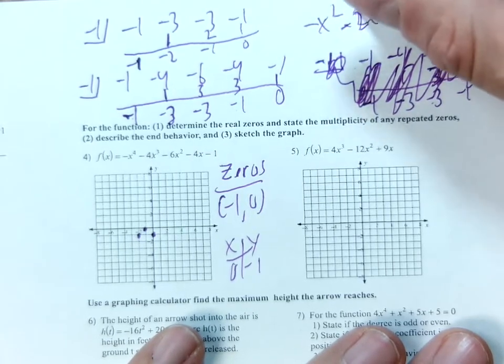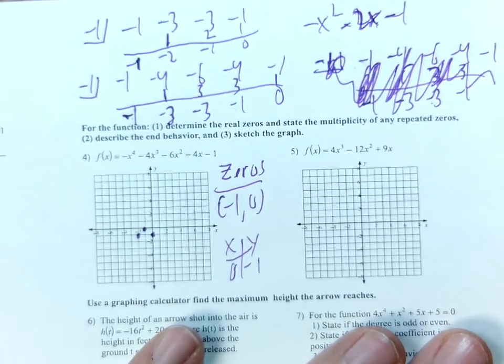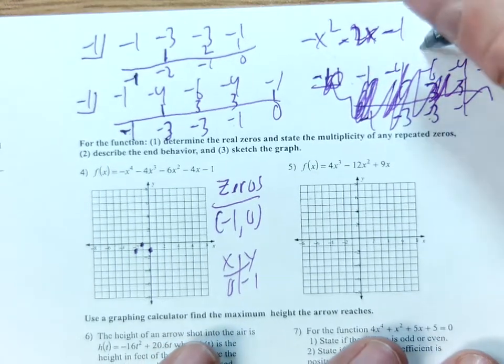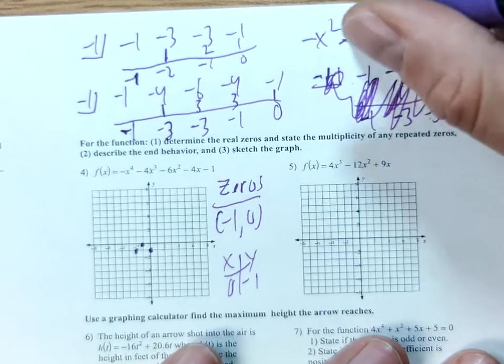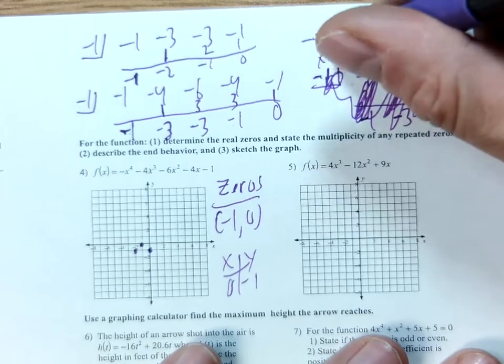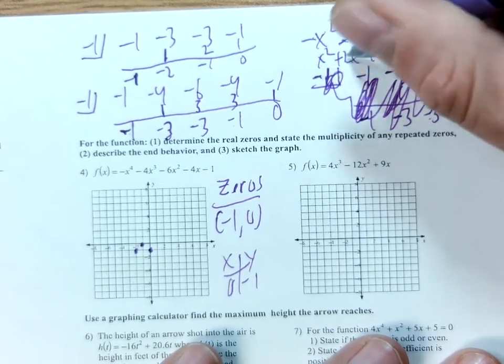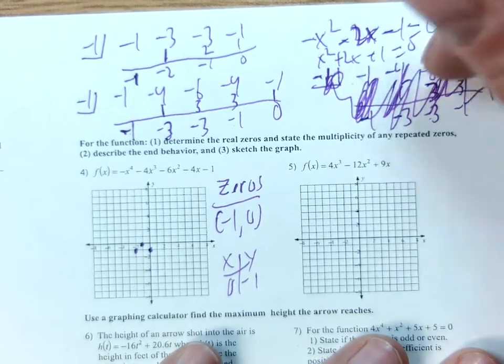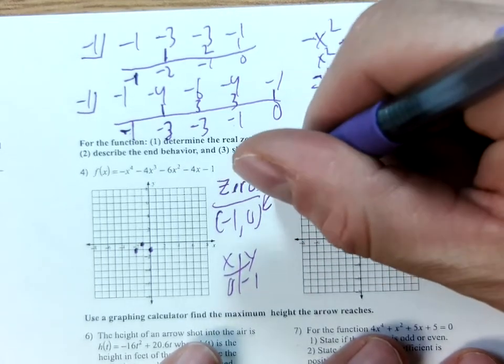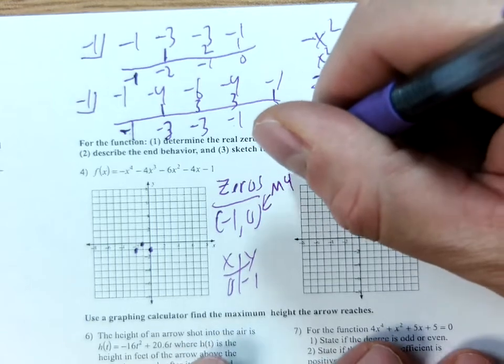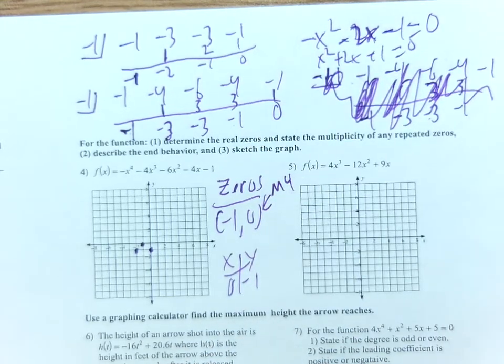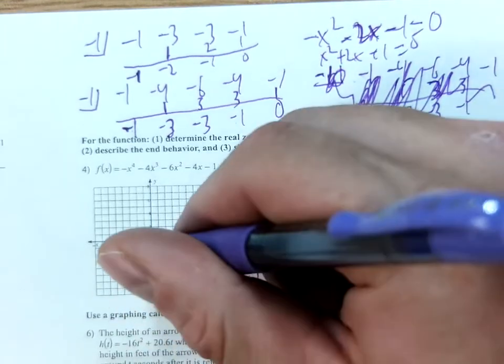So I'm looking at this and I'm saying, does this factor to make more real zeros? And it does. If I divide by negative 1, I got x squared plus 2x plus 1 equals 0. Yeah, this is x plus 1 again. So it's got multiplicity 4. This one does. All 4 real zeros are negative 1. Multiplicity 4 of negative 1.